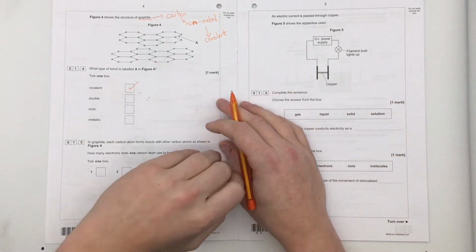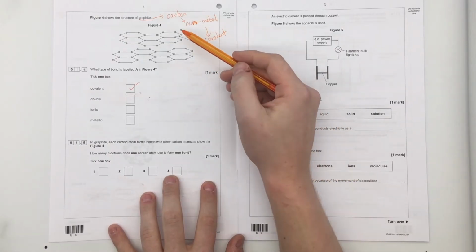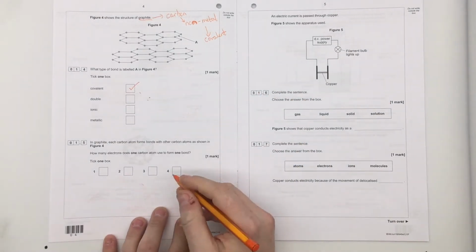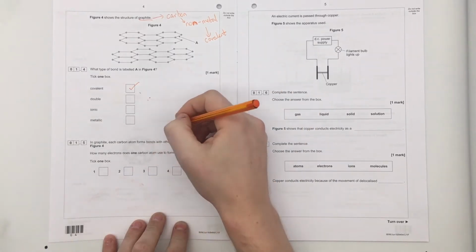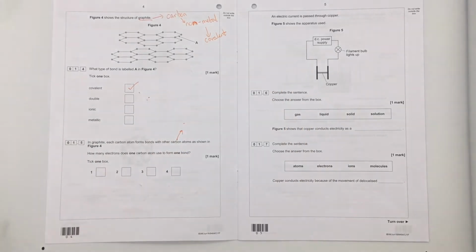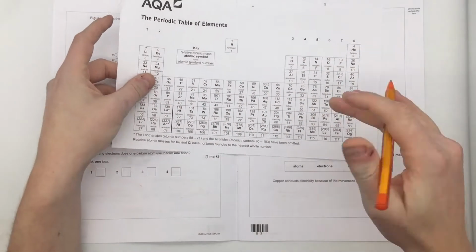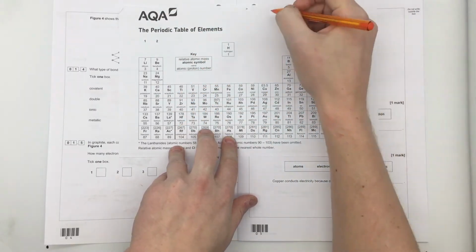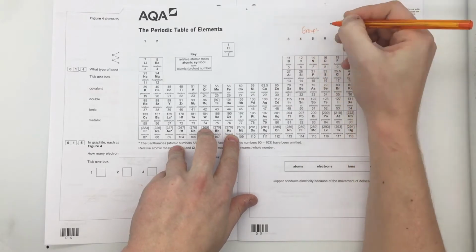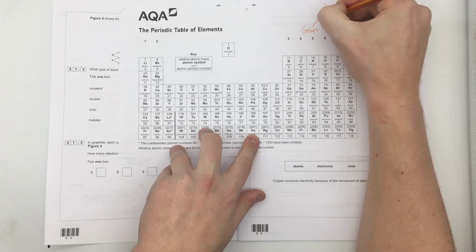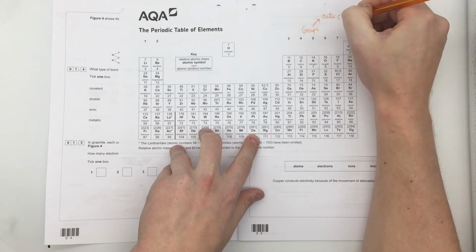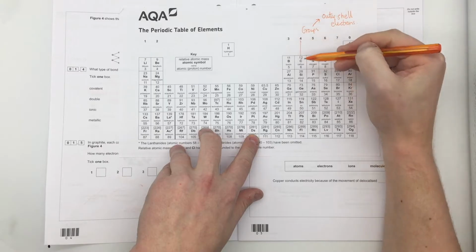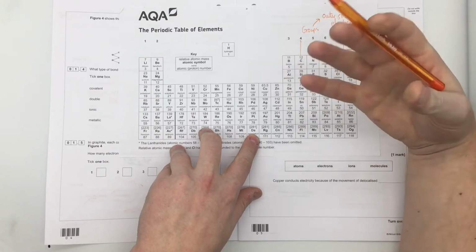In graphite, each carbon atom forms bonds with other carbon atoms shown in figure 4. How many electrons does one carbon atom use to form one bond? Okay, so hopefully you are familiar with the fact that carbon, if I look on the periodic table, these vertical columns in the periodic table are called groups. And the interesting thing about groups is they tell you how many electrons are in what we call the outer shell. So here for carbon, it's in group 4, so that must mean it has 4 electrons in the outer shell.